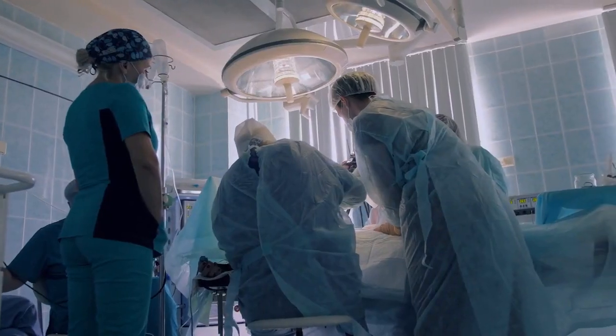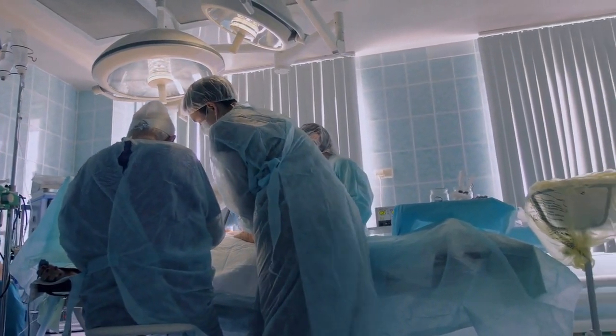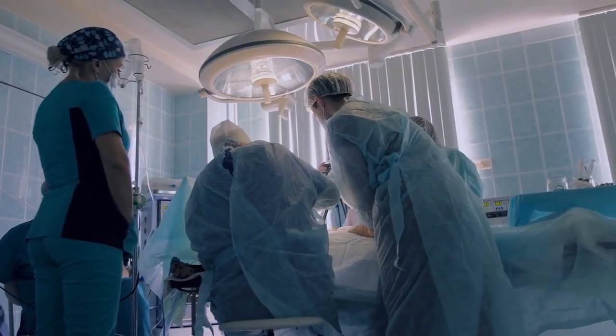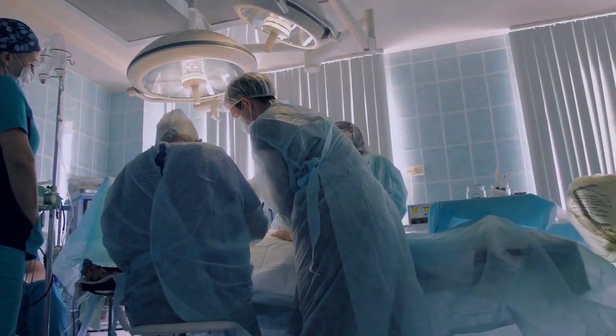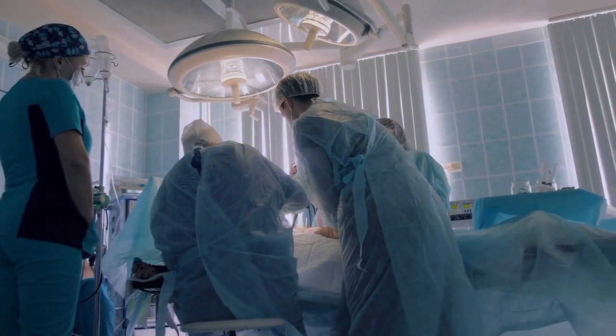If your doctor suggests surgery to treat spinal stenosis, ask: How likely is it that surgery will help my symptoms? How quickly will I recover from surgery? What are the risks of surgery? What happens if I do not have surgery?